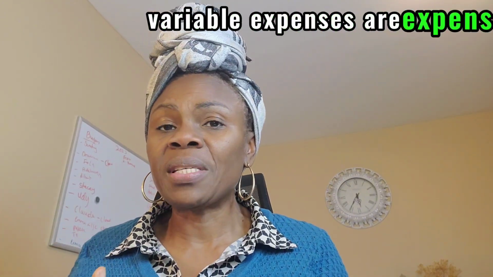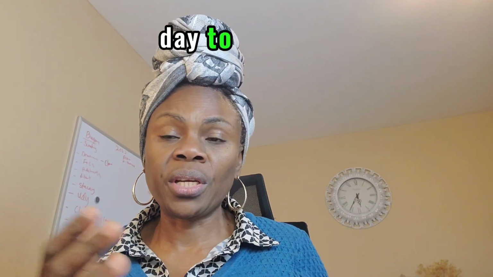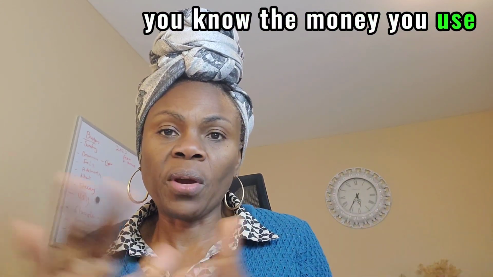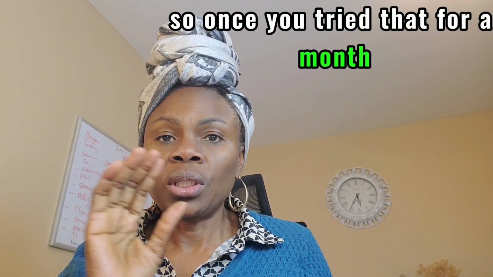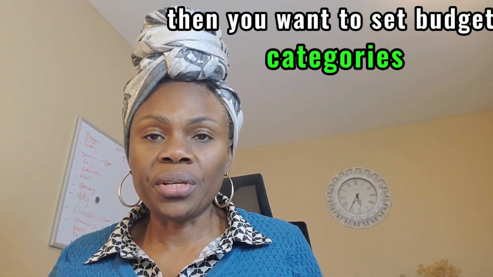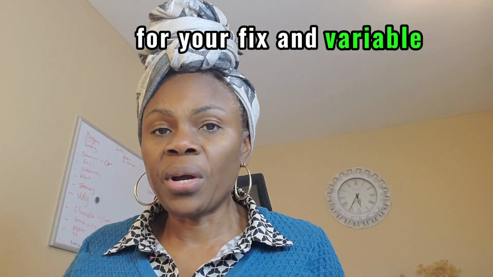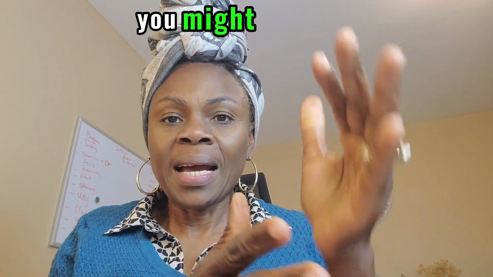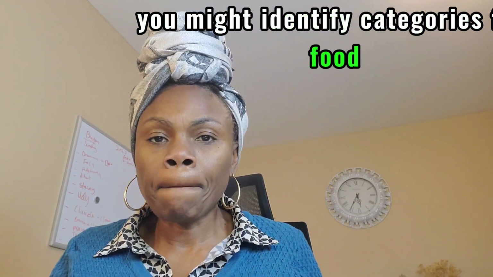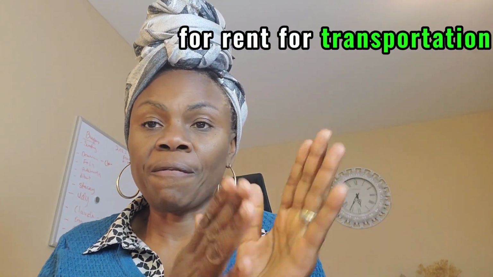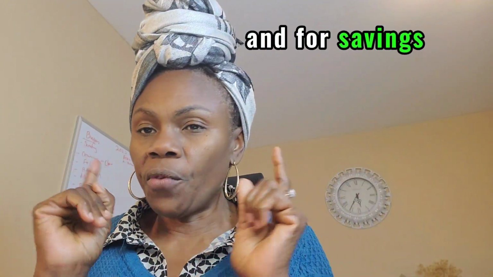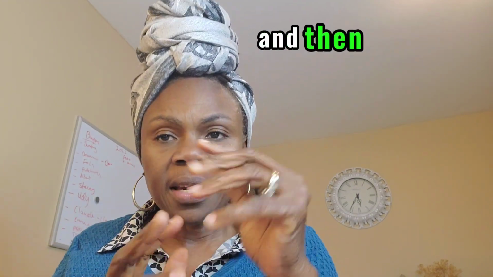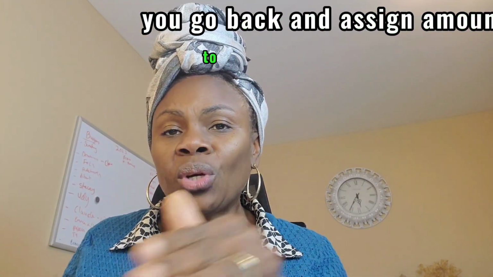Variable expenses are expenses that can change month to month, day to day, like your groceries, your entertainment, the money you use for gas. So once you track that for a month, you want to set budget categories for your fixed and variable expenses. For example, you might identify categories for food, for rent, for transportation, and for entertainment. And for savings, very important. I want you to also make sure you have savings as an expense. And then you go back and assign amounts to each category.